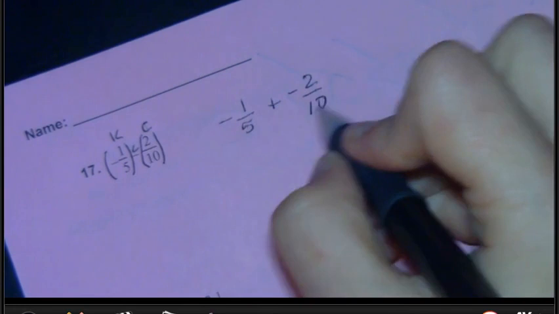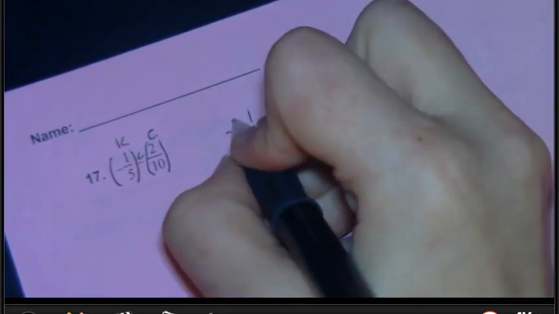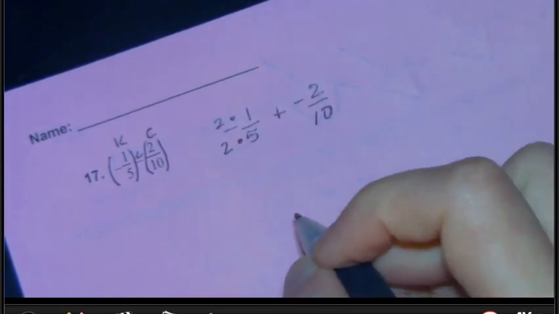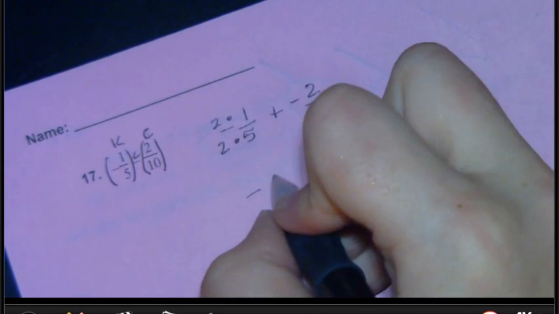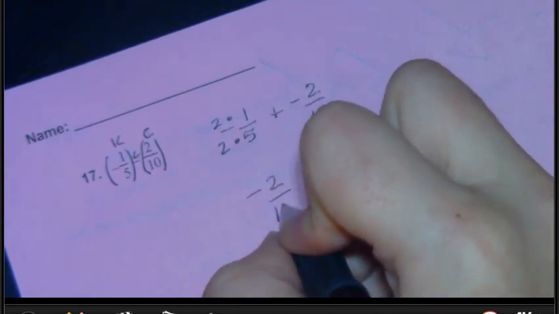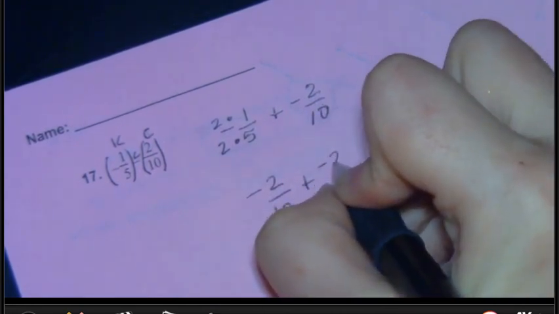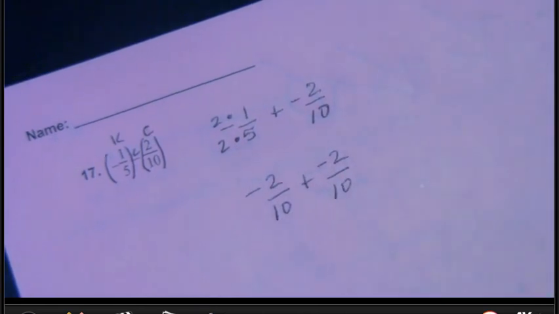They have to have the same common denominator. And what's common between 5 and 10 is 10. So I need to multiply my fraction on top and bottom by 2 to get 5 into 10. Well, this negative still stays, so I have negative 2 over 10 plus negative 2 over 10.